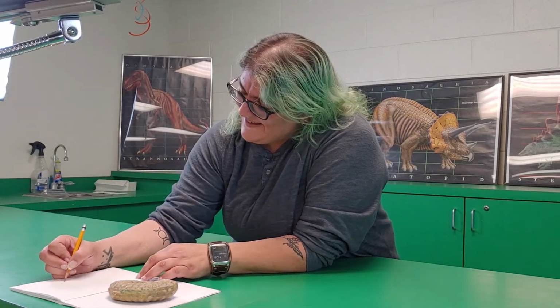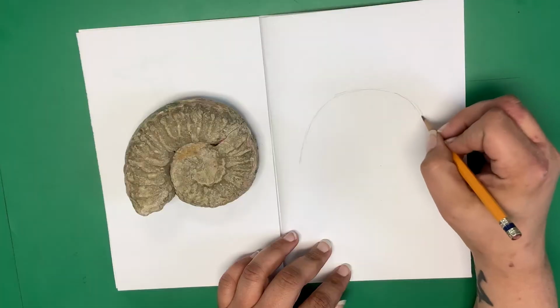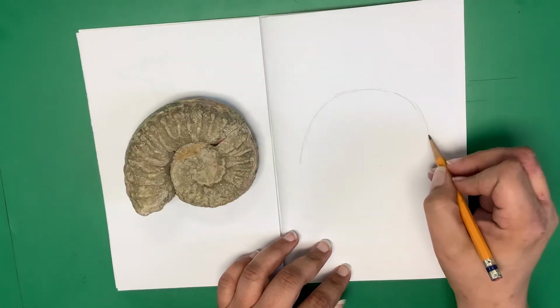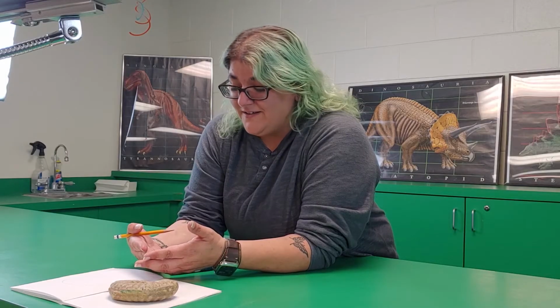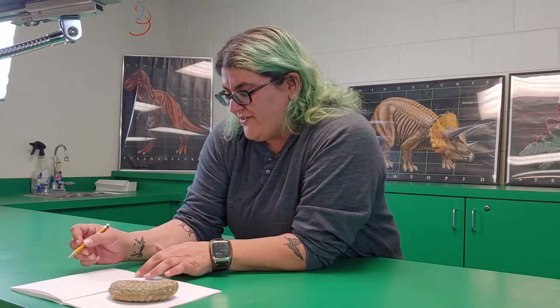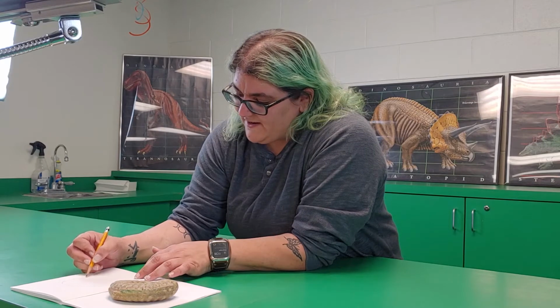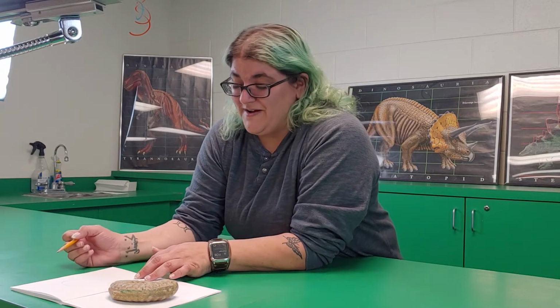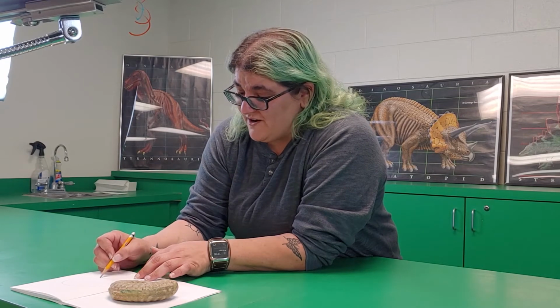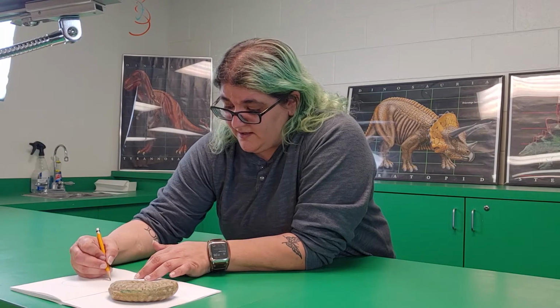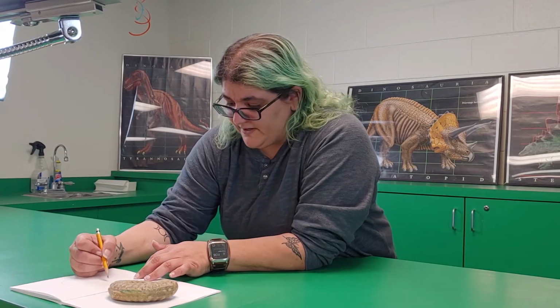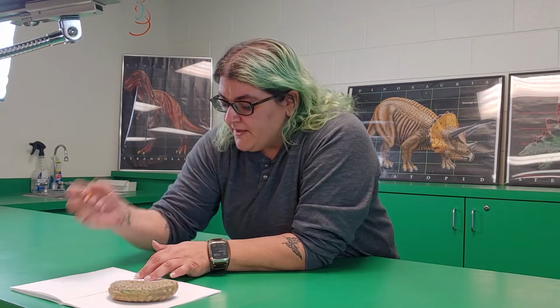Now, the reason why I wanted to draw this guy today is not because it's a cool looking fossil or anything like that. I think it's a lot more fascinating about the story behind them. So thousands of years ago, when people first started finding these, they did not realize that it was a shell of an animal that lived in the ocean because they found this on land.